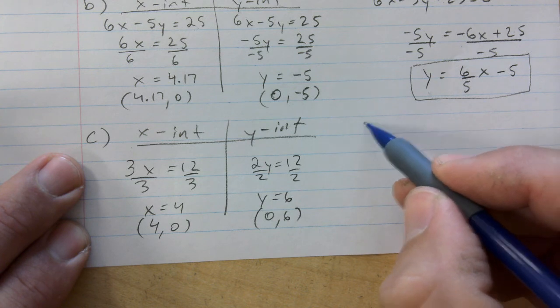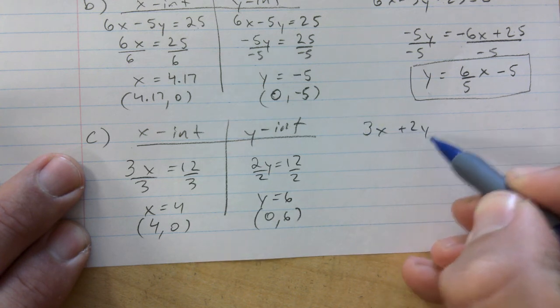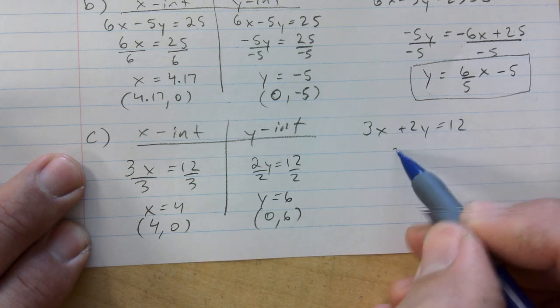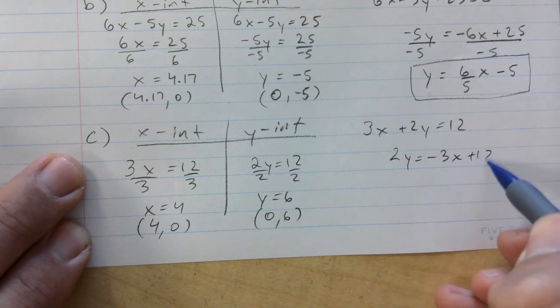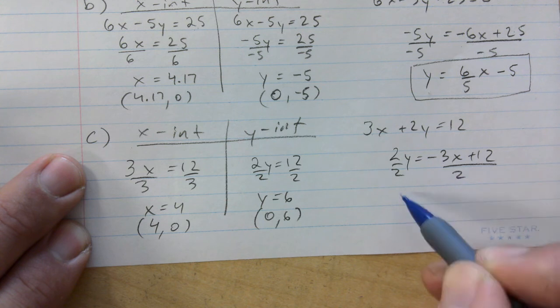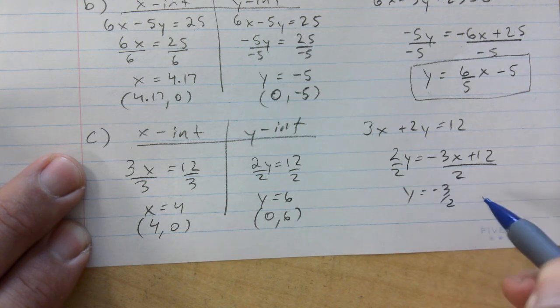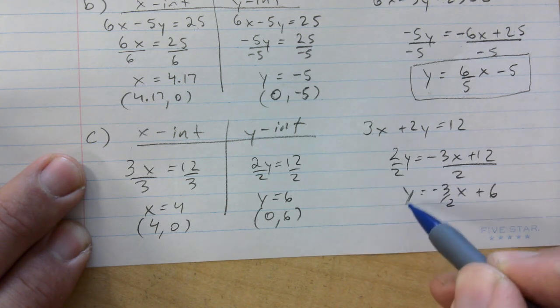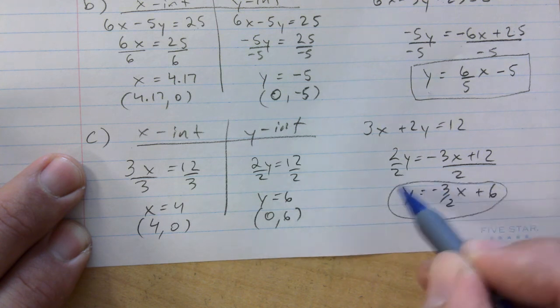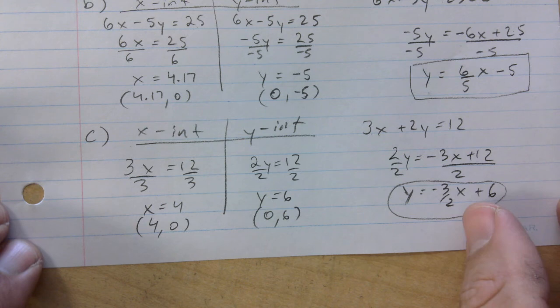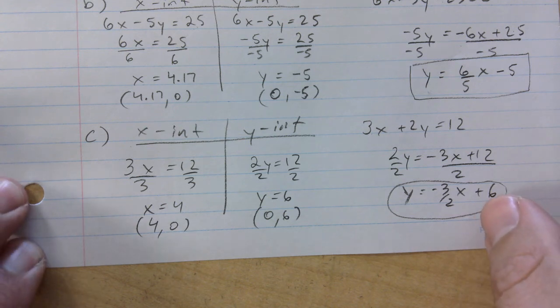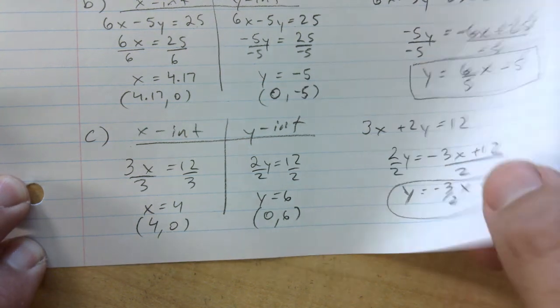Rewriting it, you get 3x plus 2y is equal to 12. So it's 2y is equal to 3x comes over negative. The 12 is already there. Divide everything by 2. y is equal to negative 3 over 2 x plus 6. I'm going fast, I know, but it's all on the video, so if you want to go back and check, you can do that. Is that making sense, guys? Okay, let's do the other one.